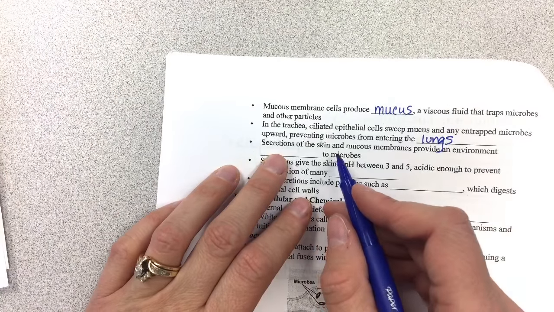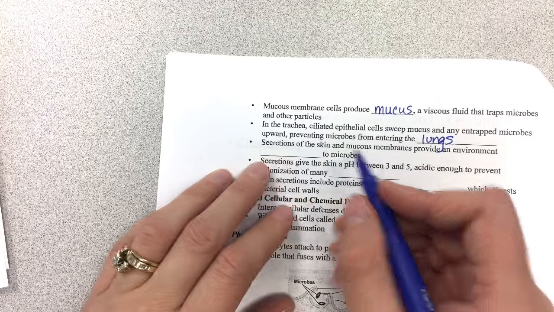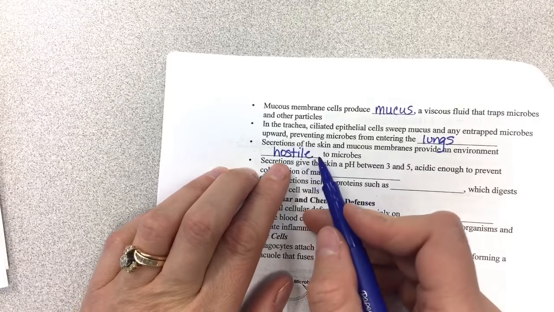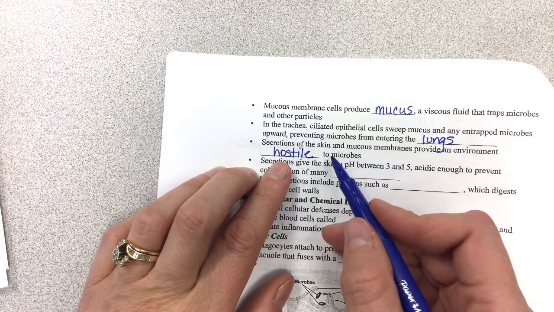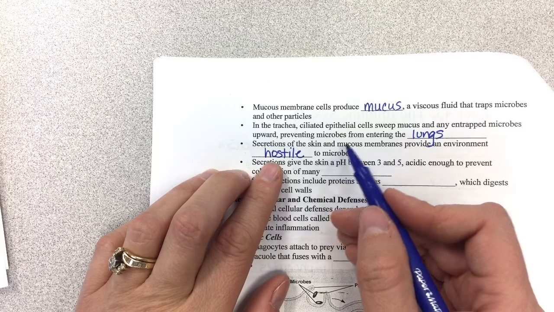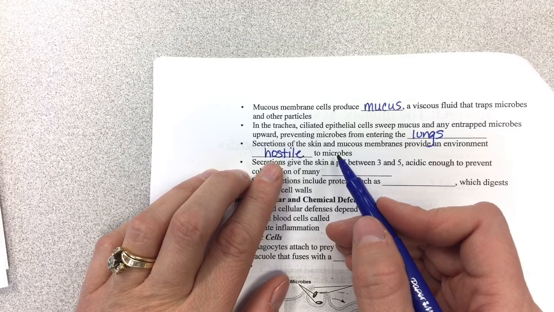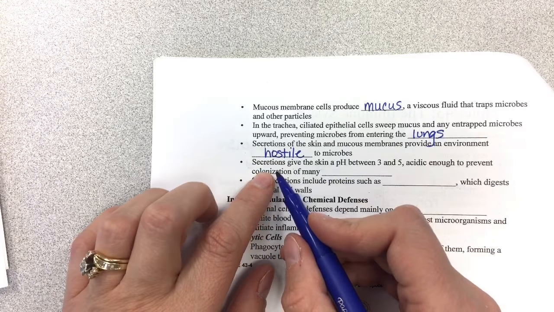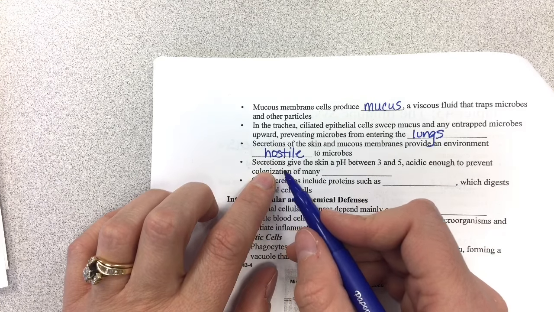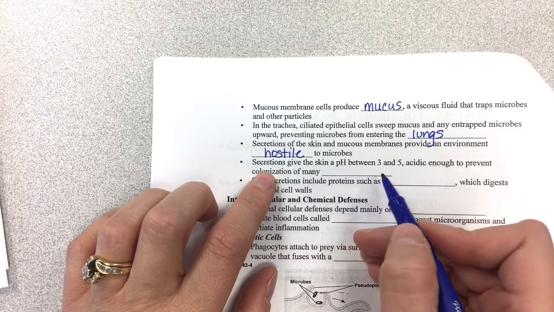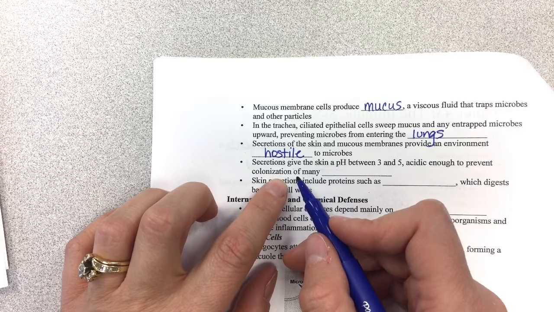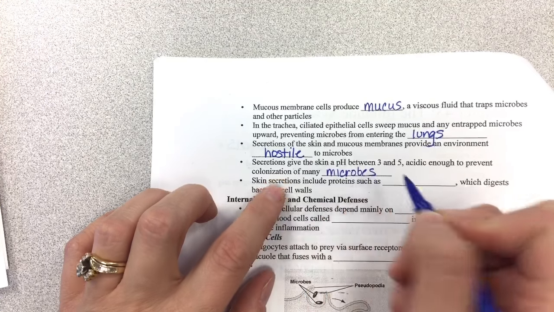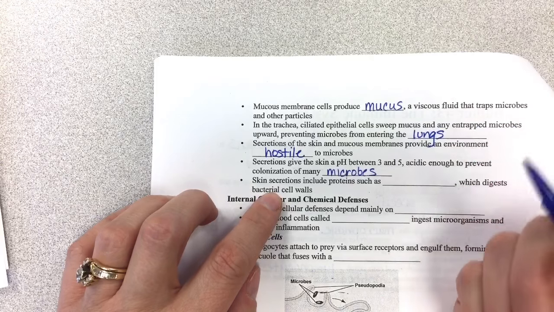Secretions of the skin and mucous membranes provide a hostile environment to microbes. And so what does that mean? It could change the pH, and so make it so that it's not ideal for microbes to divide and live in that area. So secretions give the skin a pH between 3 and 5 that's acidic enough to prevent colonization of many microbes. So we don't have them taking root and growing on us.